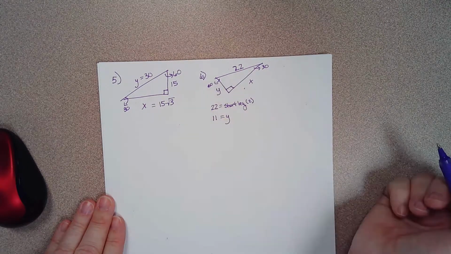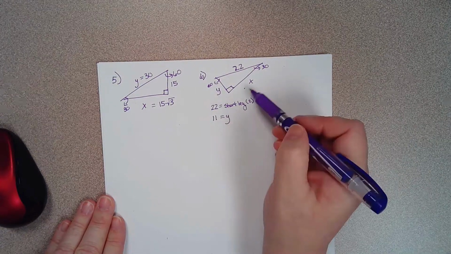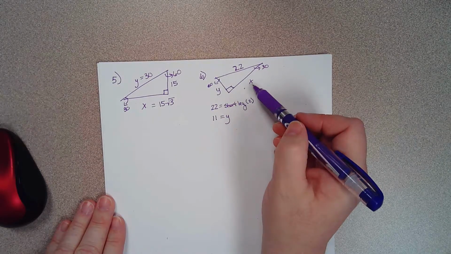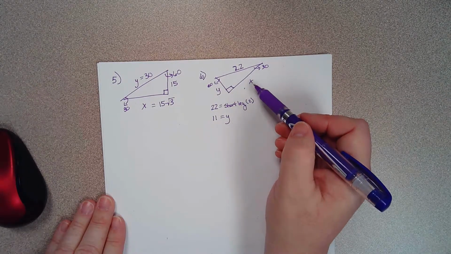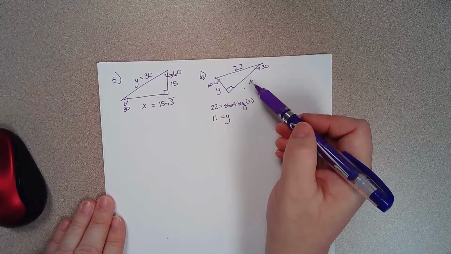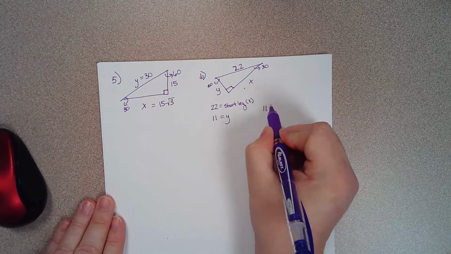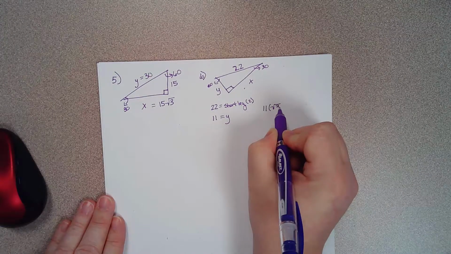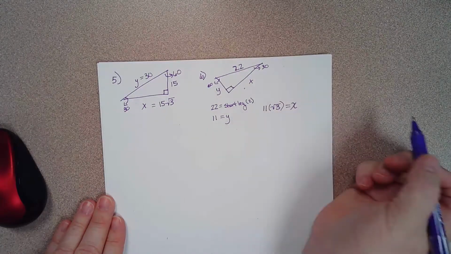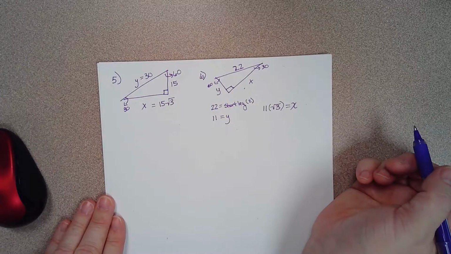Now that I know what my y is going to be, we can say what the x is going to be. Because if you remember, the longer leg is the shorter leg times square root 3. So shorter leg is 11, times square root 3 is going to give me my x. So that's all we had to do for number 6.